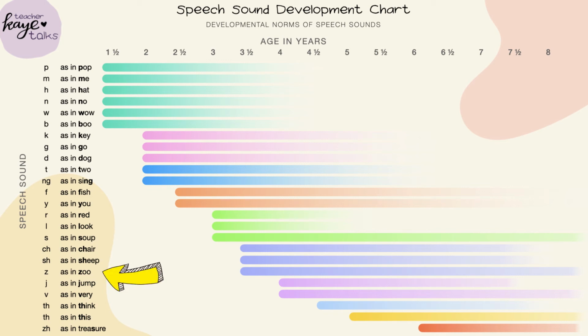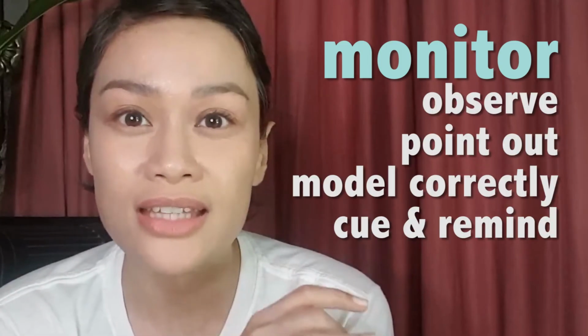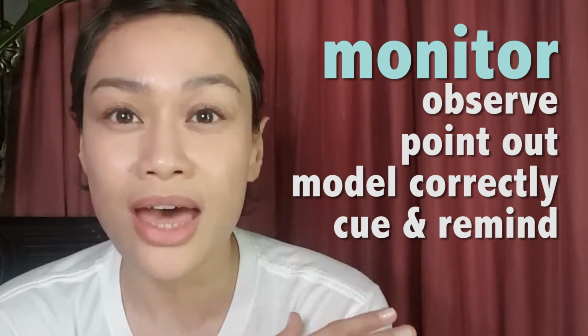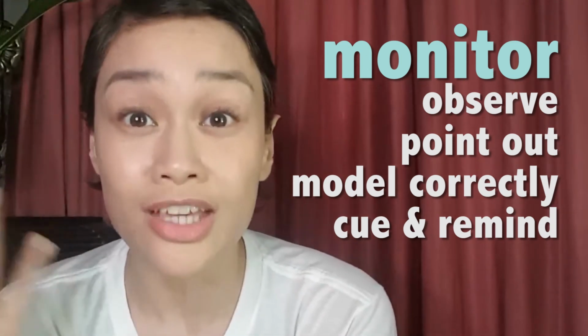But their mastery can go well beyond 7 and 8 years old. So just give them time to master and practice how it is said by itself and in different parts of the word. And just be patient and keep monitoring. That's important for a lisp so that it doesn't end up becoming a habit that they just ignore.